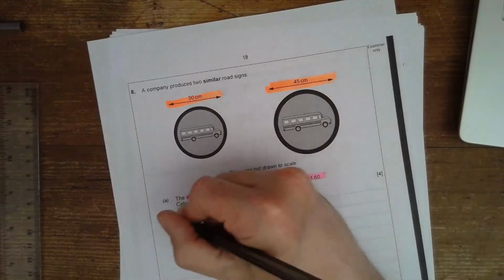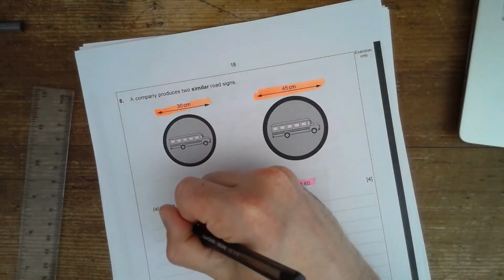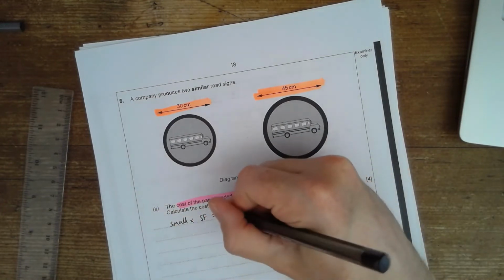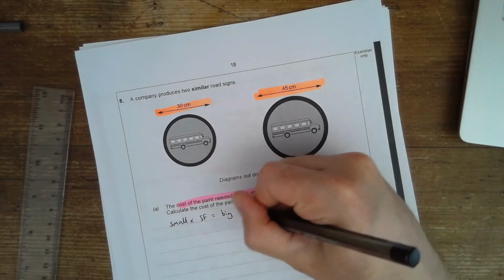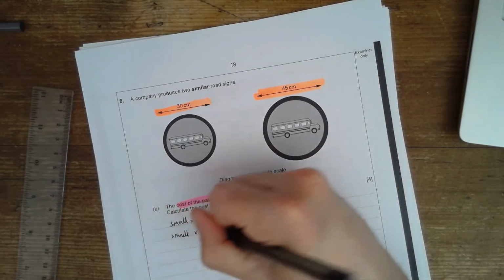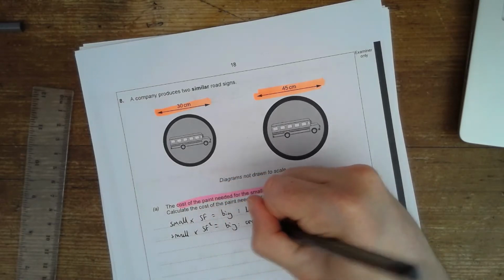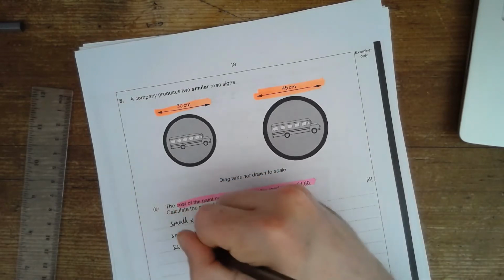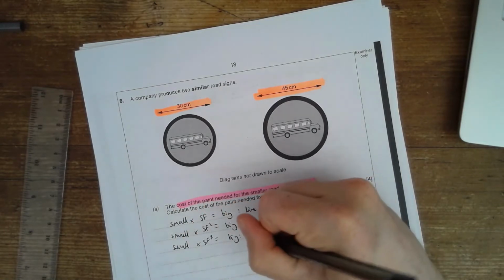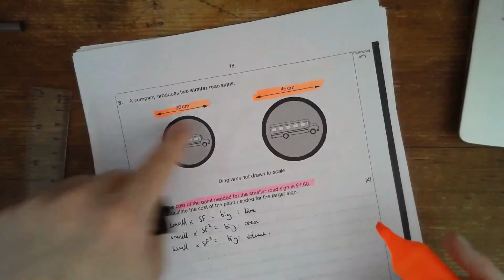When we're talking about similar shapes, there should be three formulas that you remember. Small times the scale factor will give me the big one. That is for a line. The small times the scale factor squared will give me the big one. That would be for an area. And then the small times the scale factor cubed will give me the big one, and that would be for volume.